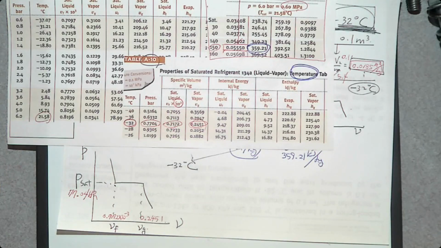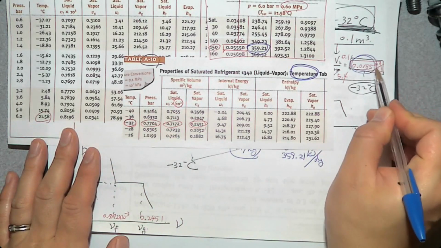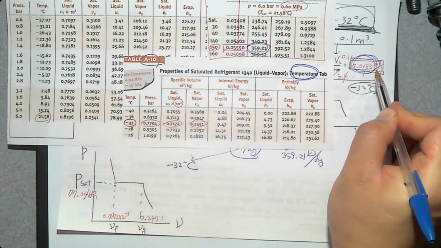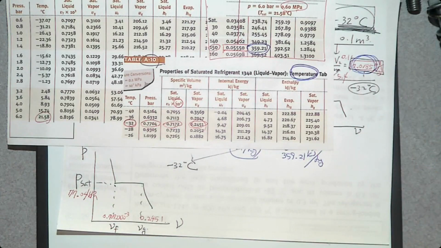Now, we know the specific volume at the final state. It is 0.0185. So let's find the specific volume on this Pv diagram. Where is the specific volume? This horizontal axis. 0.0185 is greater than vf. vf is too small, it's 0.0007.